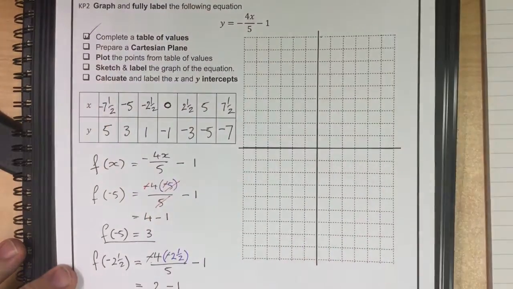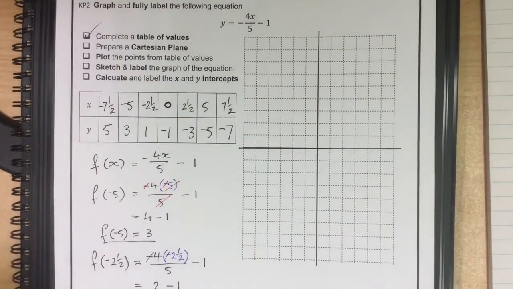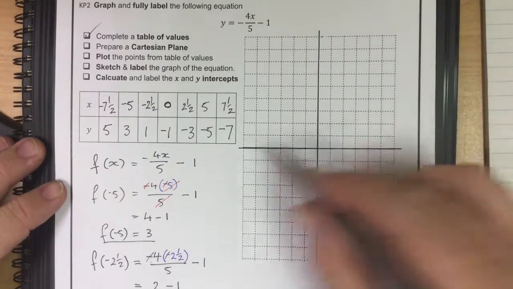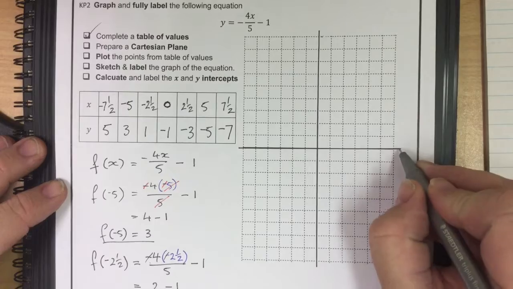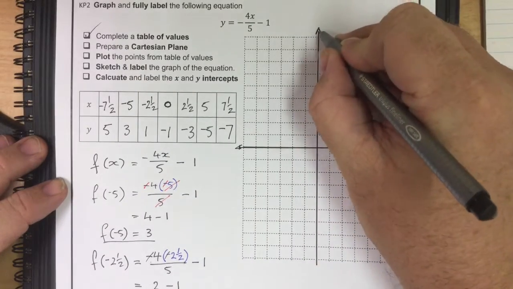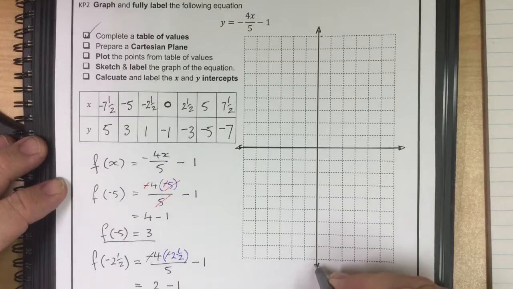So I've done my table of values. I need to prepare my Cartesian plane. These are the things you need to make sure you do whenever you prepare yourself a Cartesian plane. We've got 2 number lines. So number lines go on forever in the directions that they're pointing.